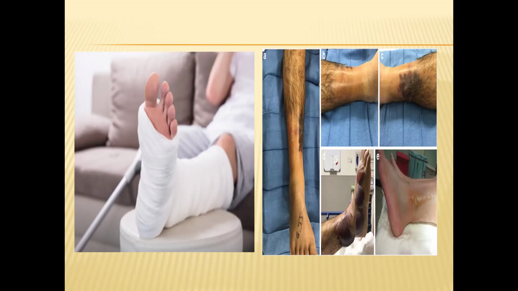How can we examine the patient for Achilles tendon injury? We can ask the patient to sit on the stretcher and we can squeeze the calf muscle. If the patient is unable to move his foot or there is no plantar flexion of the foot, there is a complete injury to the Achilles tendon. If there is a complete injury to the Achilles tendon, this needs surgical repair.